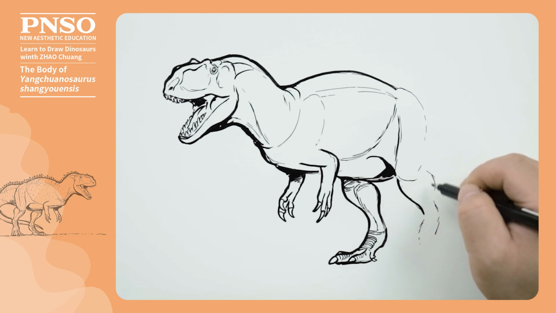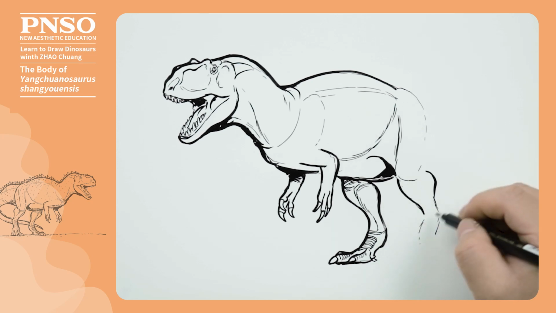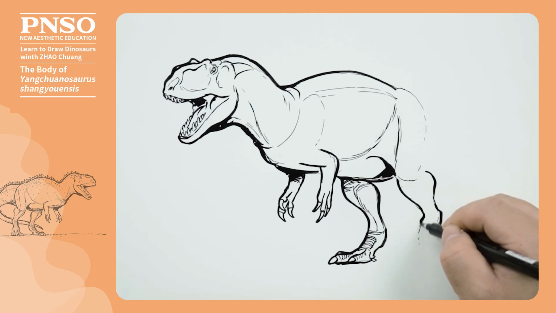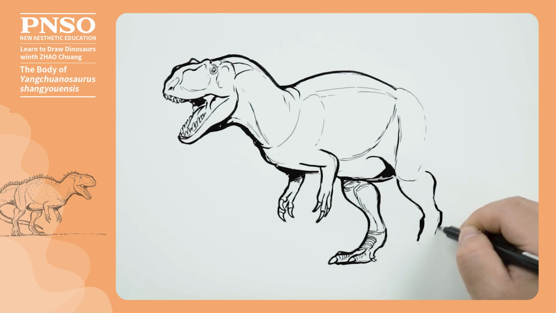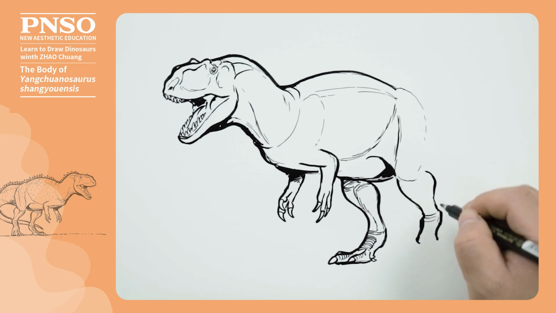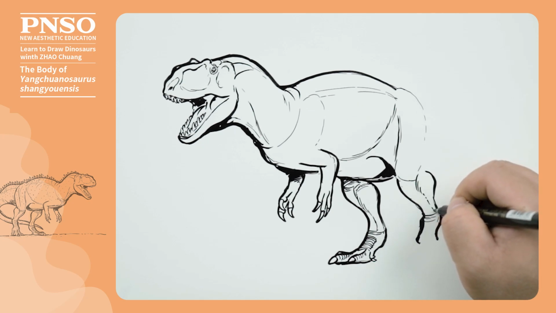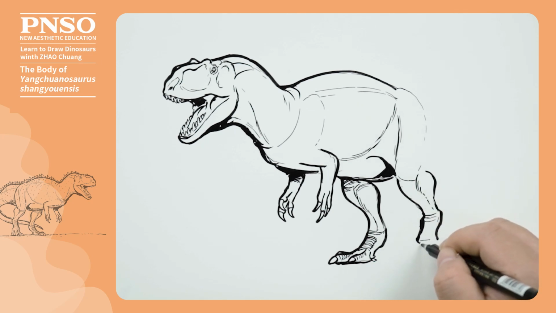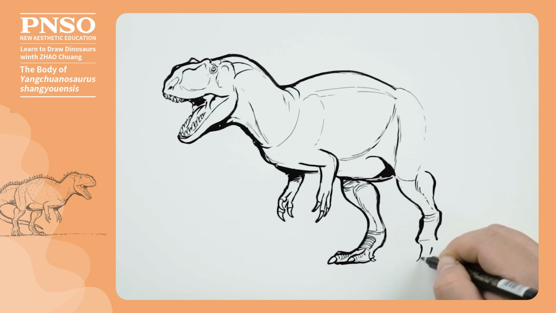Then, for the other leg, we draw folds at the base of the sole. We will draw the dinosaur walking forward. This foot is about to leave the ground, slightly raised.